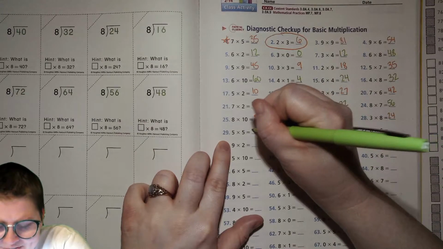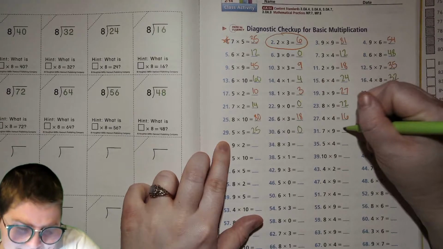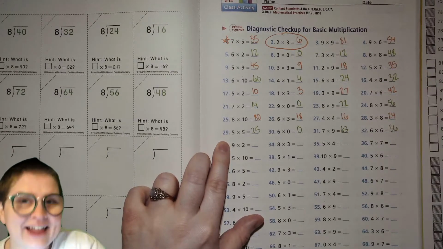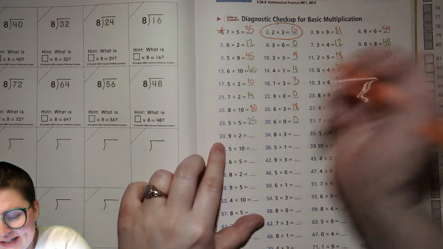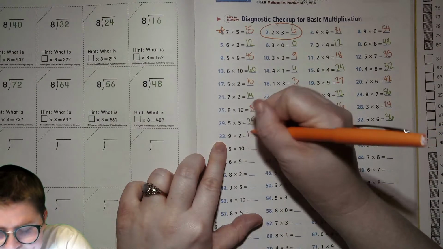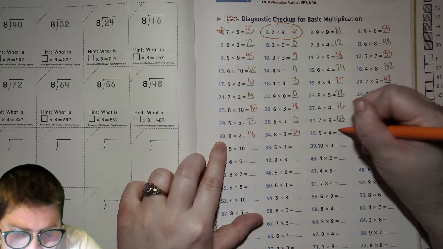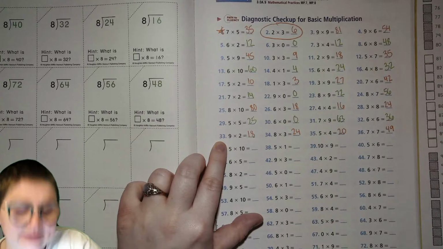Number 29. Here we go. 5 times 5 is 25. 6 times 0 is 0. 7 times 9 is 63. 6 times 6 is 36. Row starting with 33. 9 times 2 is 18. 8 times 3 is 24. 5 times 4 is 20. 7 times 7 is 49.